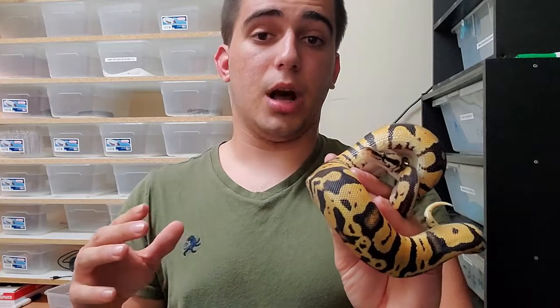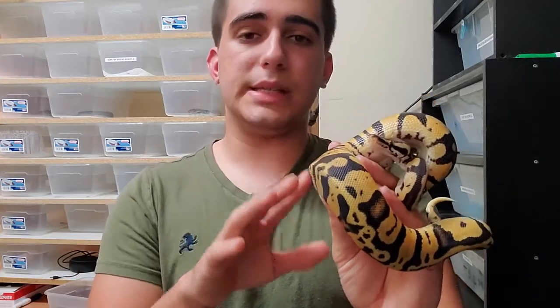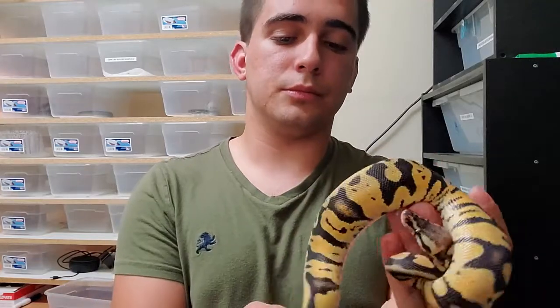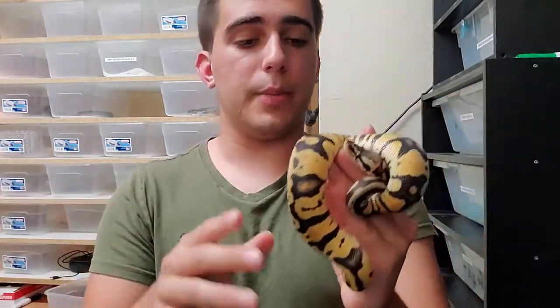Then you'll have some orange dream in there, you'll have some acid in there, and you'll have a variety of different snakes, different colors coming from him. But the lowest thing he can make is a pastel because of the complete dominant once you breed them back together.